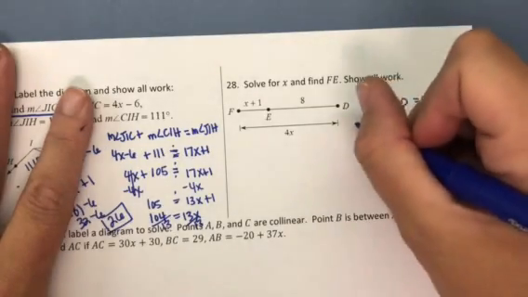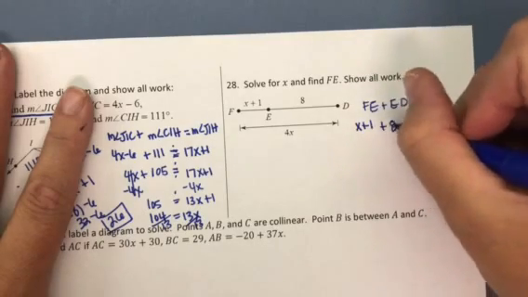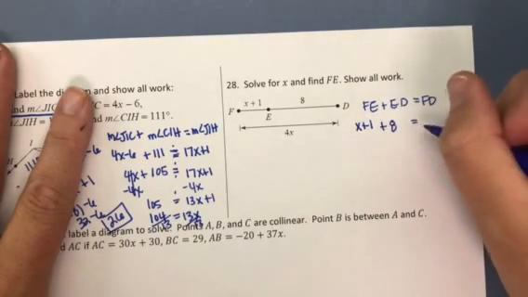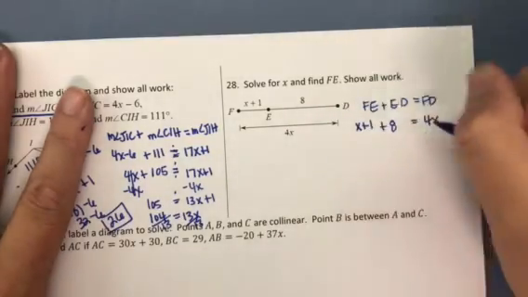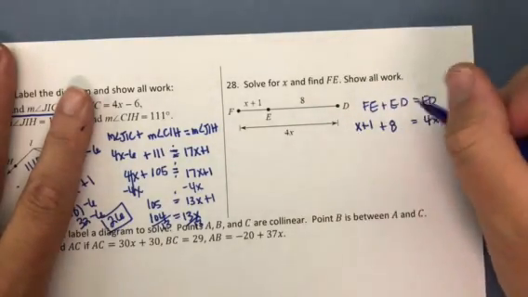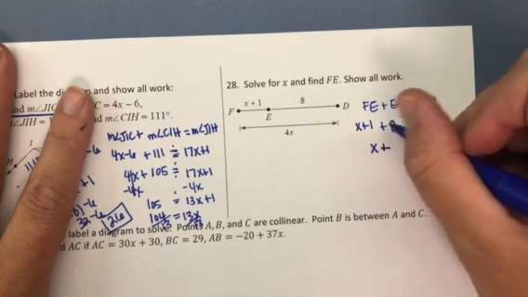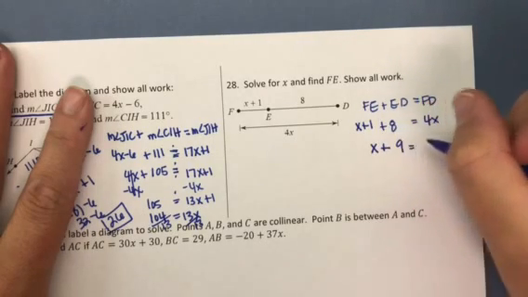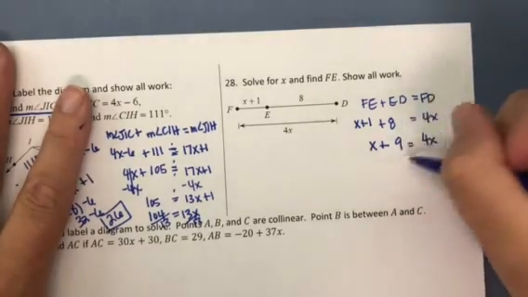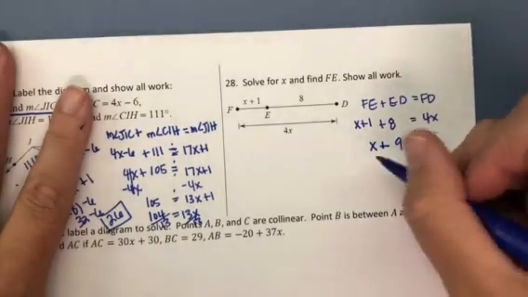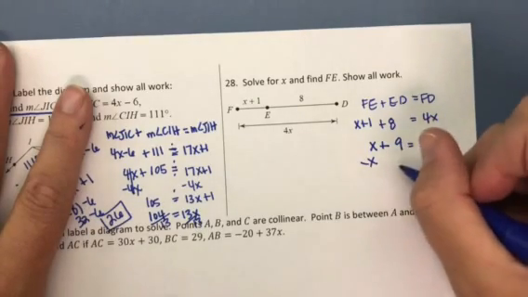All right, so if FE is x plus 1, ED is 8, and then FD, we're going to substitute in 4x. Combine my like terms, so this becomes x plus 9 equals 4x. And then now I already have a constant term over here.